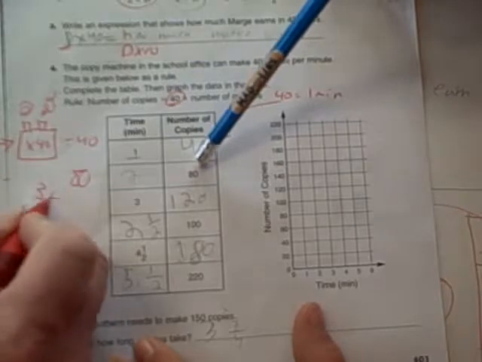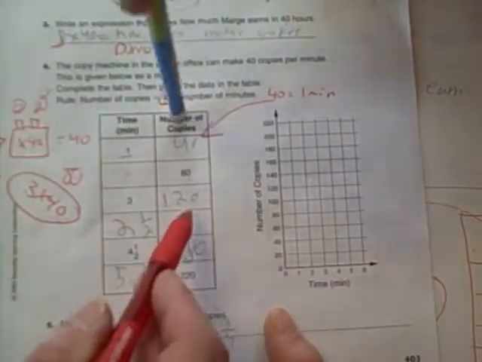The way you find this out is, if 2 minutes equals 80, you just take 3 times 40. So it's anything times 40 is going to be the answer that either goes in or comes out as a finish.